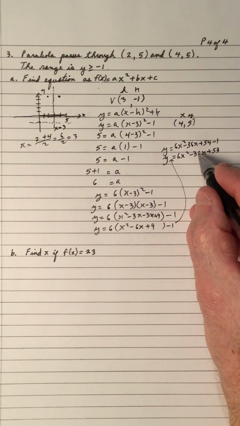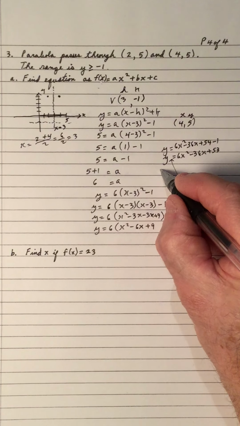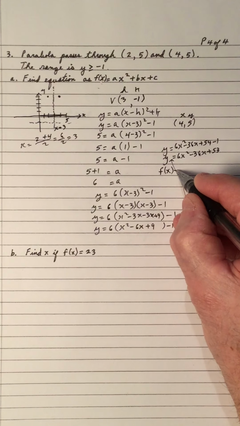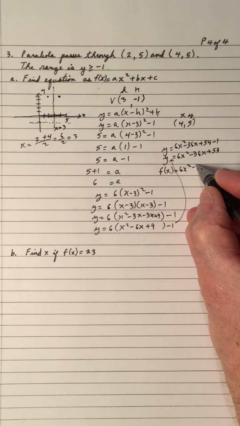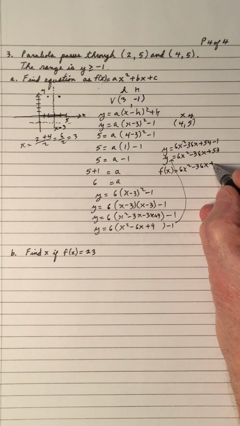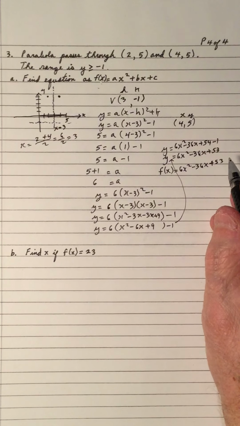And that's in standard form like here, but the y, we change the y to an f of x. And that leads us to the equation in the standard form, in the function notation.